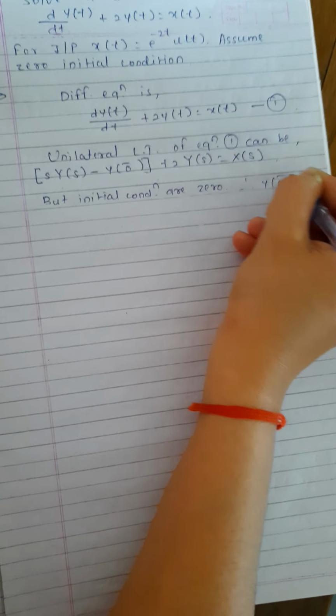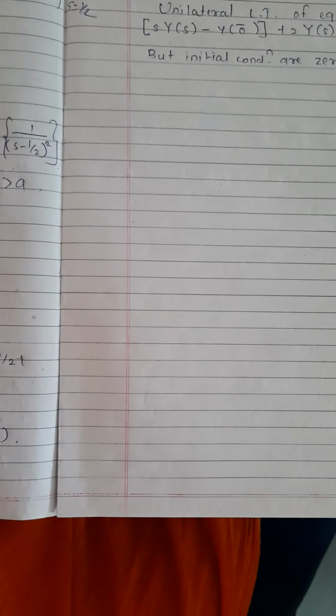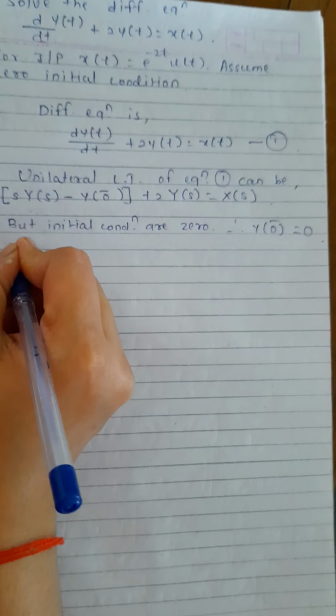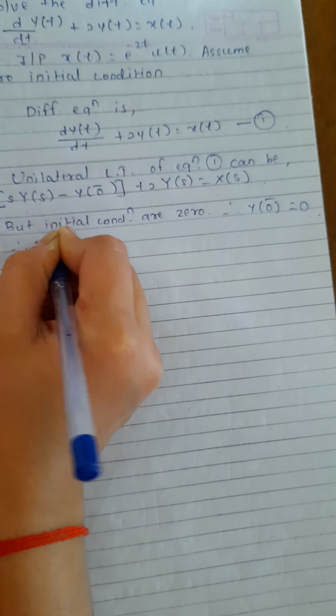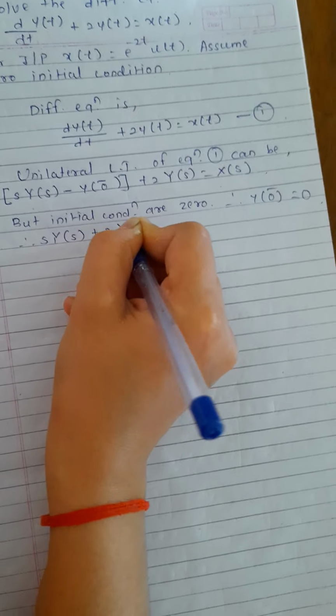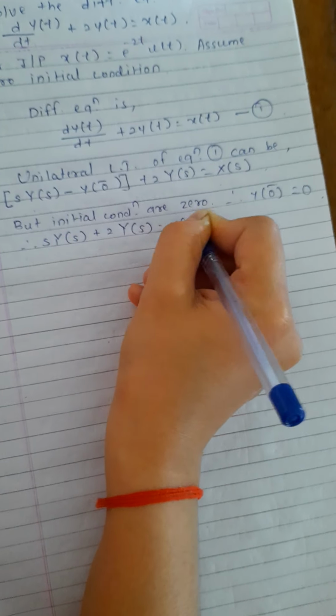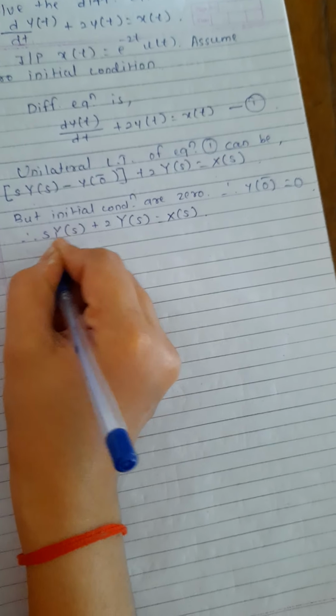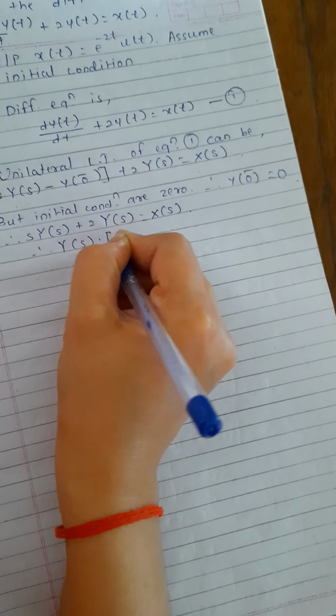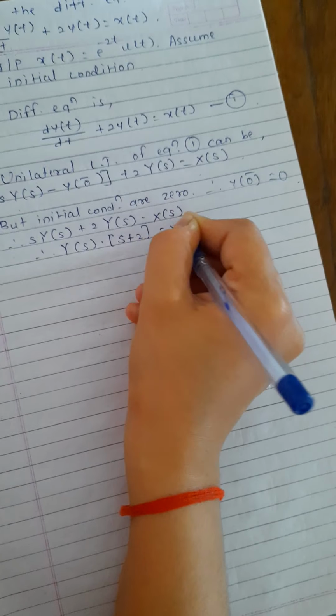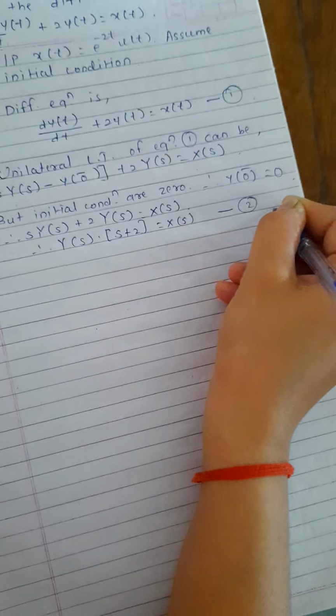Therefore y of 0 dash is 0. Now the equation becomes s into Y(s) plus 2Y(s) equals X(s). So we can write this equation in the form of X(s). This is equation number 2.